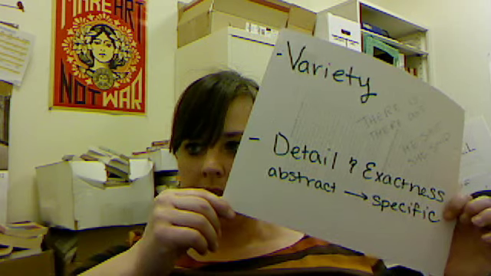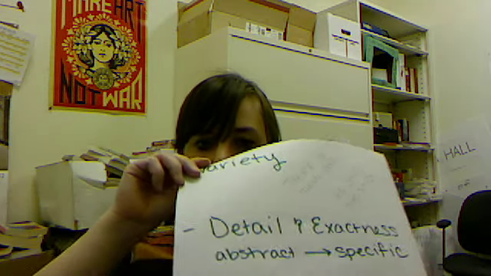The second part is detail and exactness. You want to add more detail or exactness without being wordy or redundant, but you want to go from the abstract to the specific. There's a chapter on detail, but there's also a part on exact words. And a lot of what that chapter on exact words is talking about is going from something abstract to something more specific.